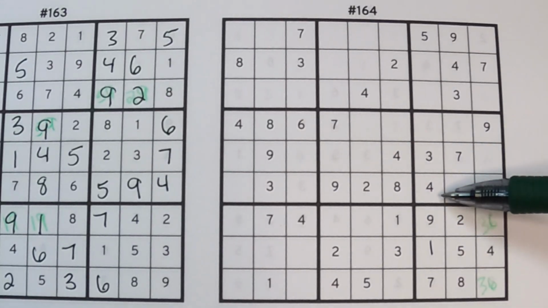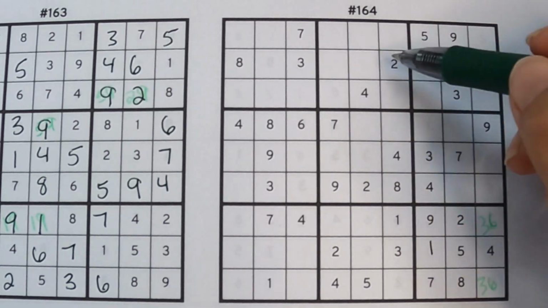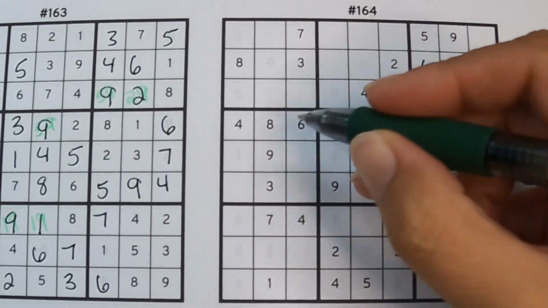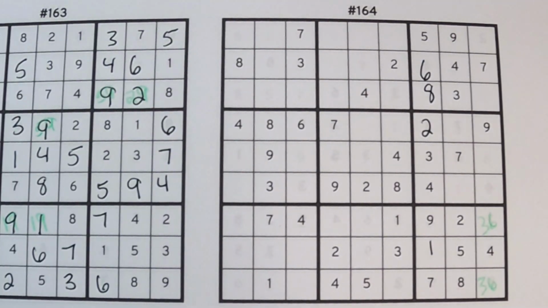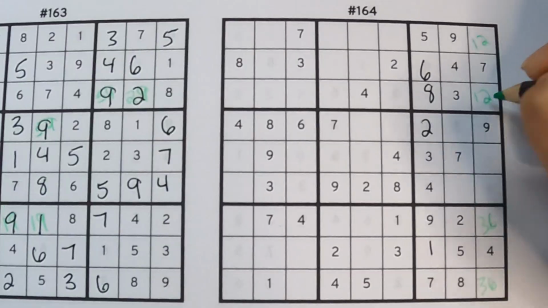For this column now, we need 2, 6, and 8. We've got 2 and 8 here, so this is our 6. 8 here, so 2, 8. For this box now, we need 1 and 2, and I don't see any help. So 1, 2, 1, 2.